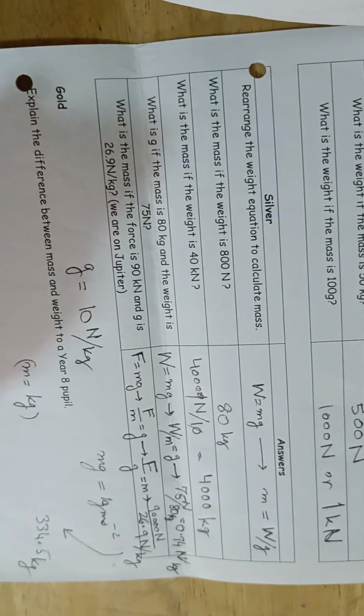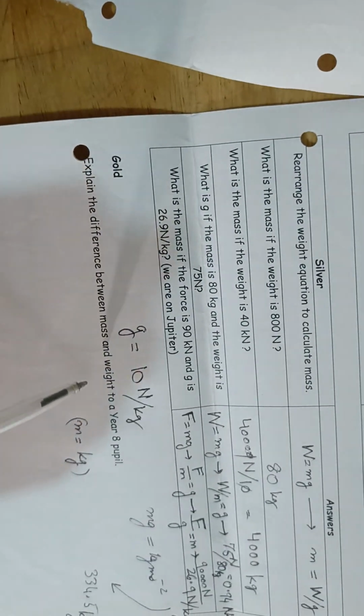I can't. Sorry, I can't do this question. Explain the difference between mass and weight to a year 8 pupil. I've never taught year 8s. I do H and C, H and D, year 11 and above. So I won't be answering this question. It doesn't apply to me. Sorry.